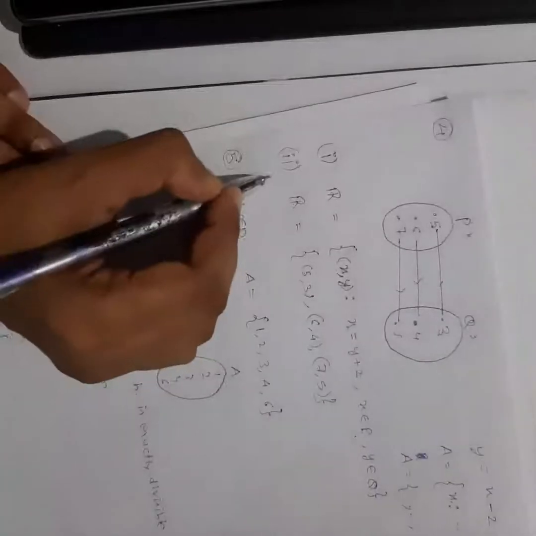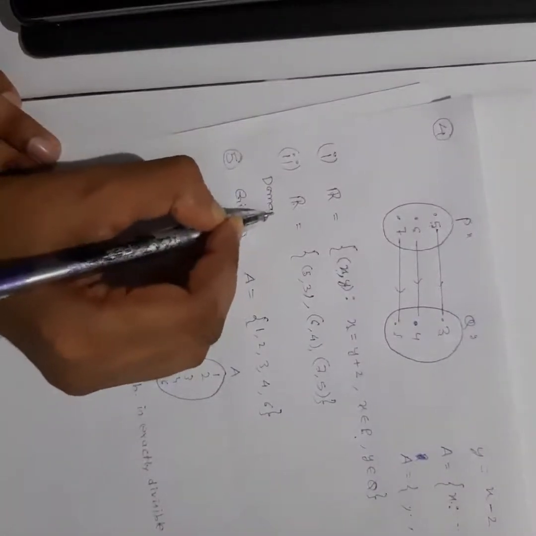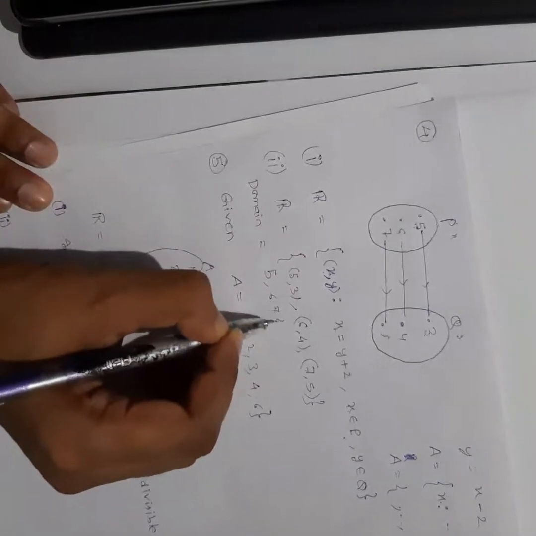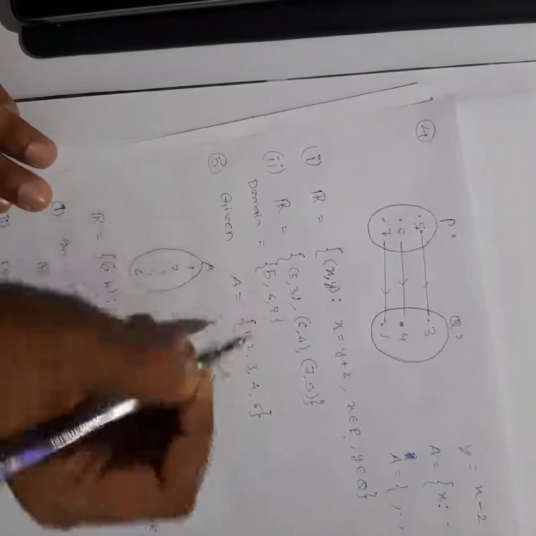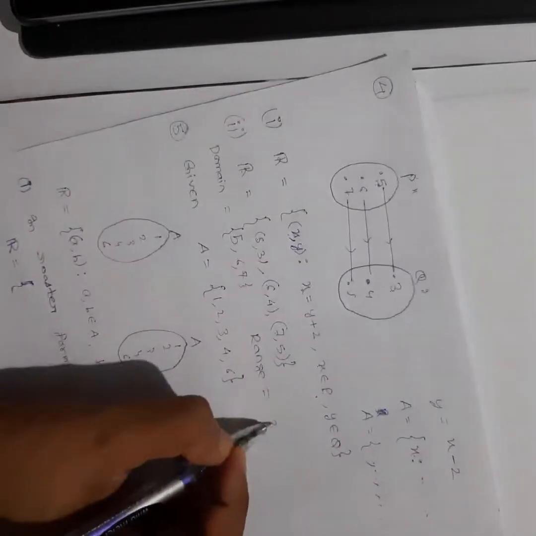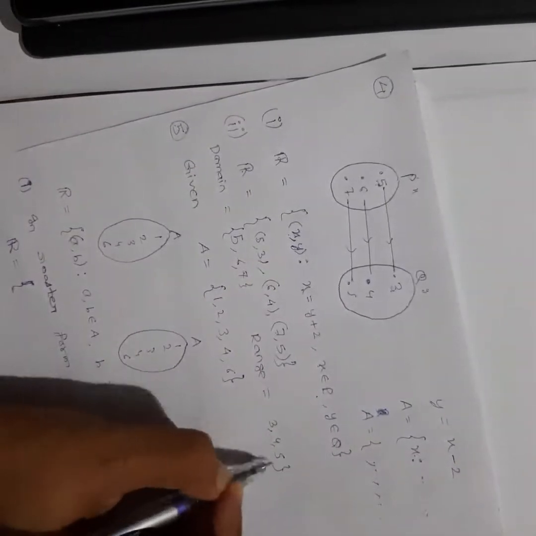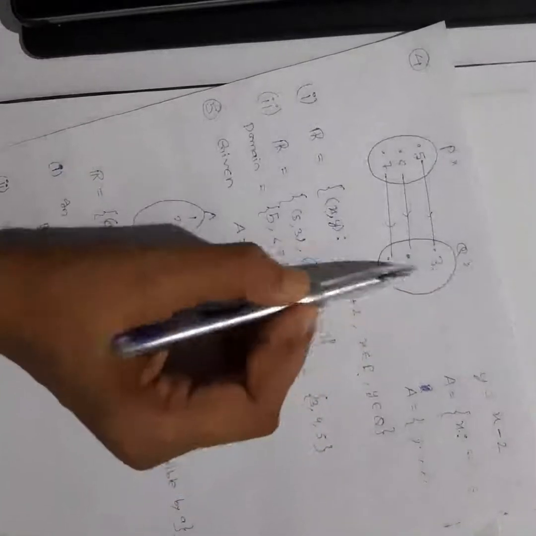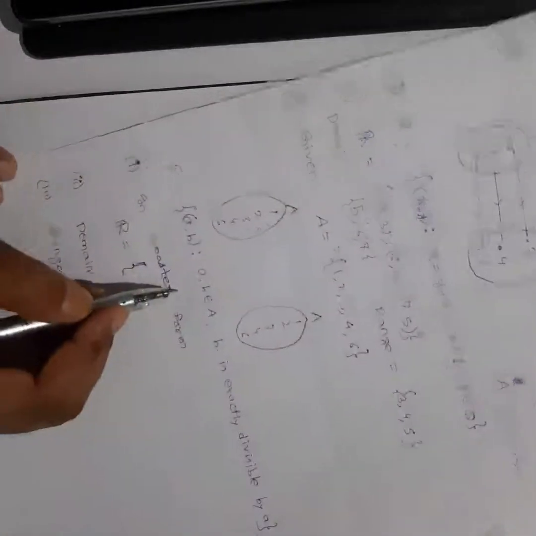So next is domain and range you have to find, right? So domain, you can simply write down, domain is 5, 6, 7. Okay, this is your domain. What is your range? Range will be 3, 4, 5. So these will be the elements of range. If they ask codomain, what will be codomain? Codomain will be the whole set, means this one only. Okay, same, Q set will be the codomain.